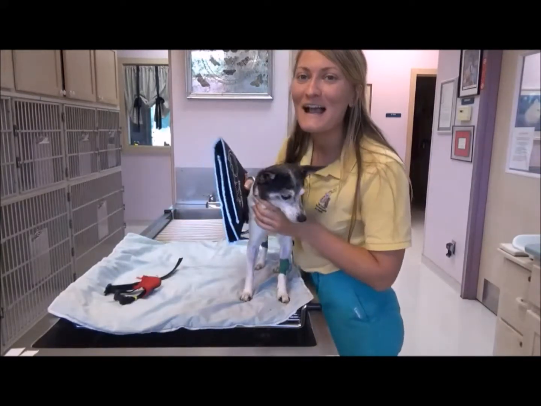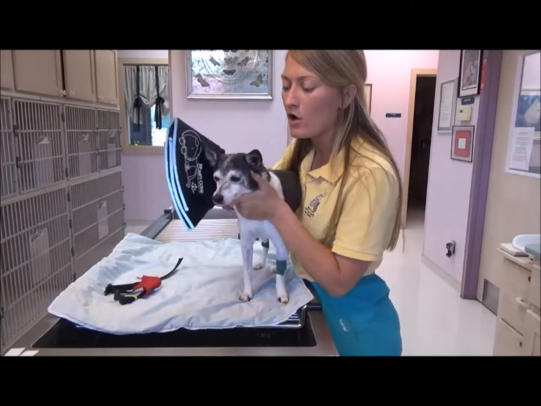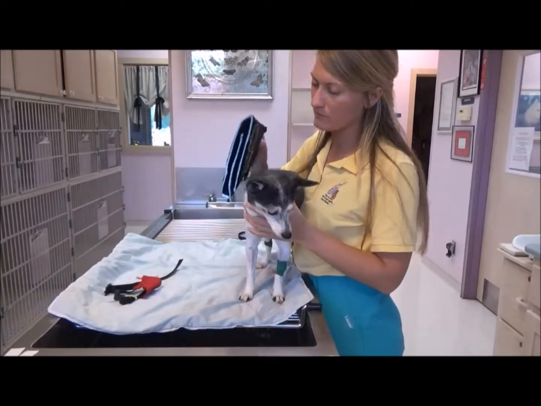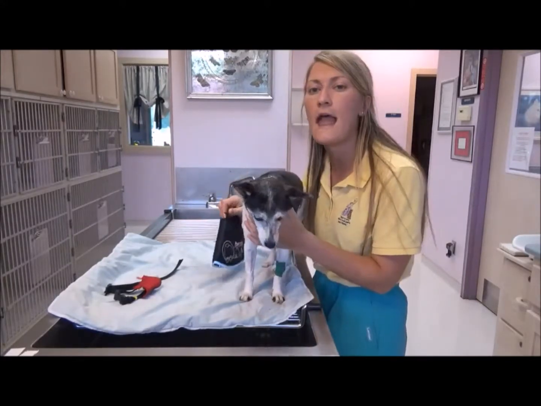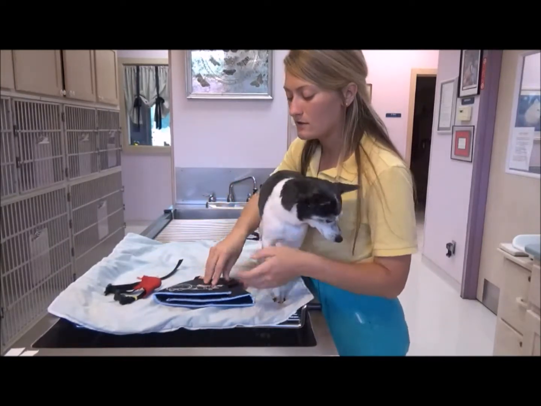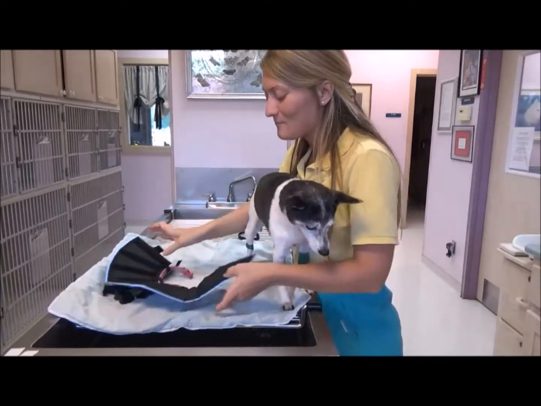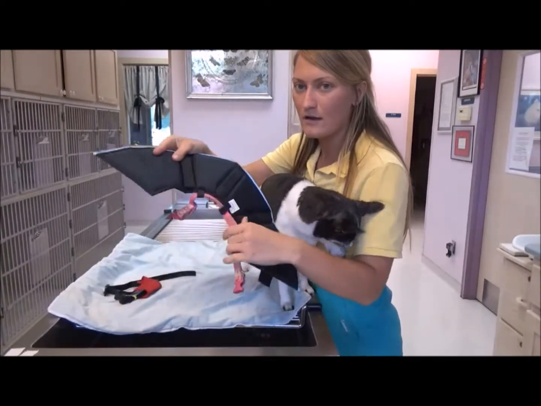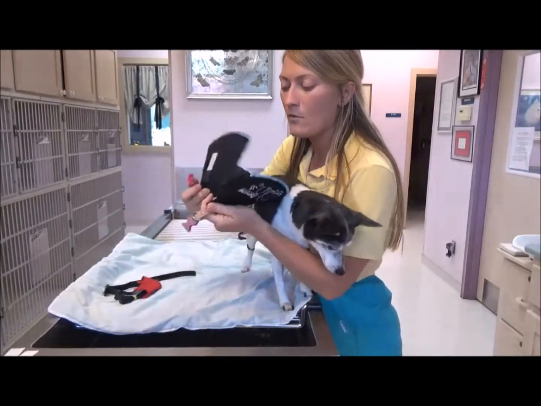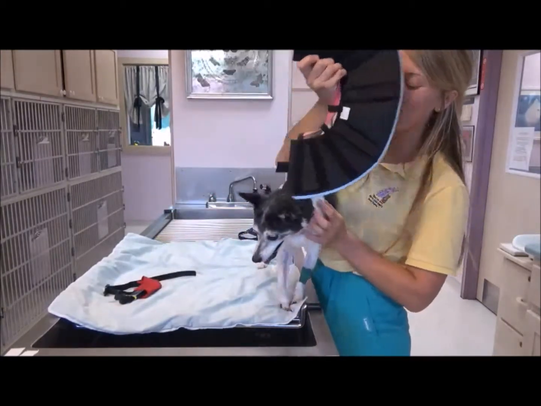For an Elizabethan collar, when choosing an appropriately sized one, you want to make sure that it's long enough that it prevents them from being able to reach any problem or incision area they have. You want to make sure that it fits snugly enough around the neck so that they can't just paw it off or simply get it off. Another key point is that you always want to run a collar through the loops on the Elizabethan collar. That way you can be sure that the Elizabethan collar fits snugly on them.